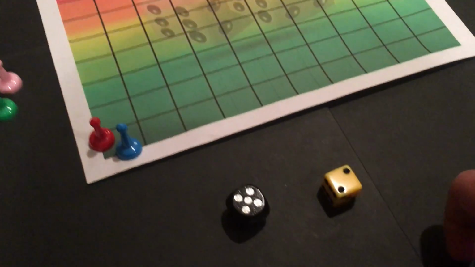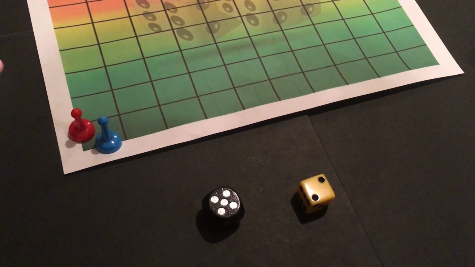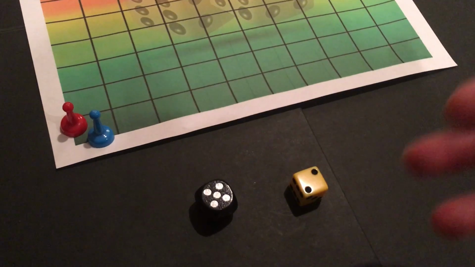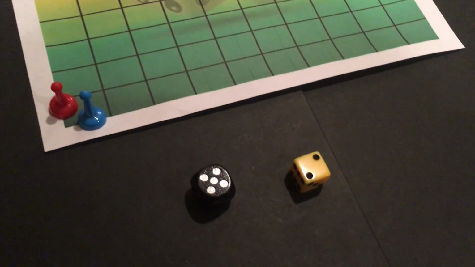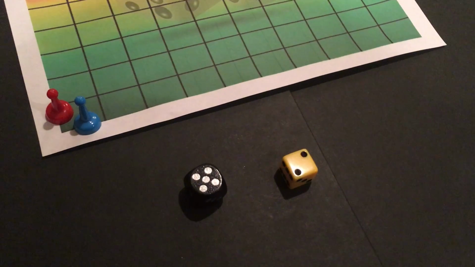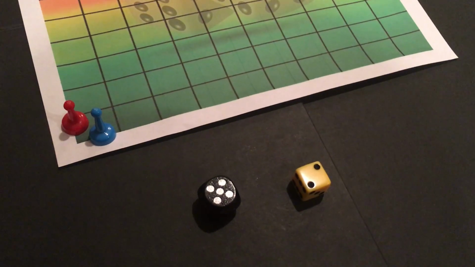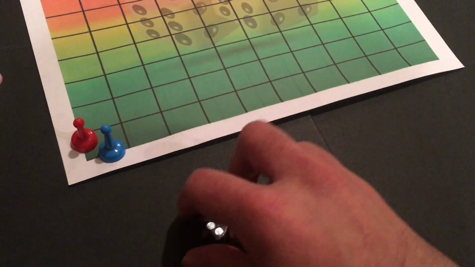Now we must each make a prediction. The prediction will be what the total number will be when these two dice are rolled together. Let's say I predict 10, so I need these dice to roll two numbers that equal 10. Let's say my opponent predicts 7. Now that we each have our prediction, we must roll the two dice at the same time.